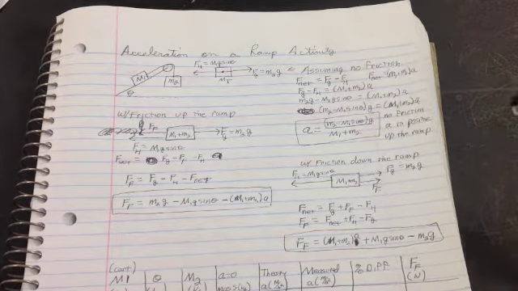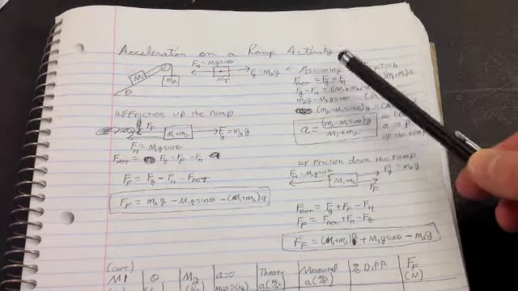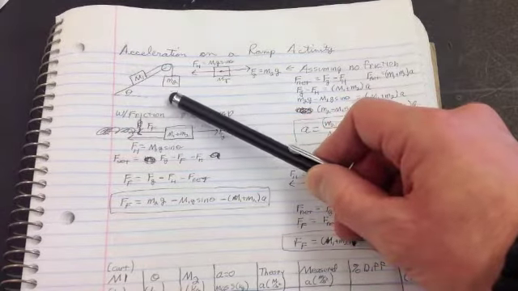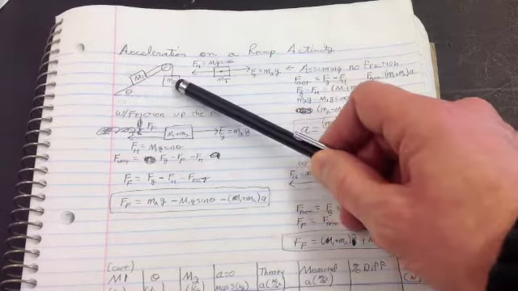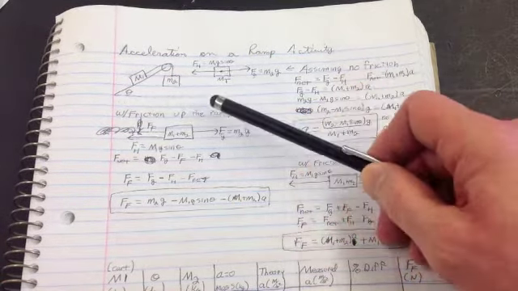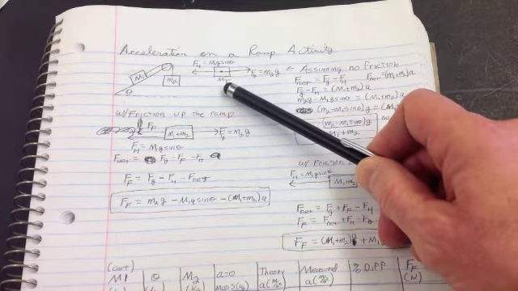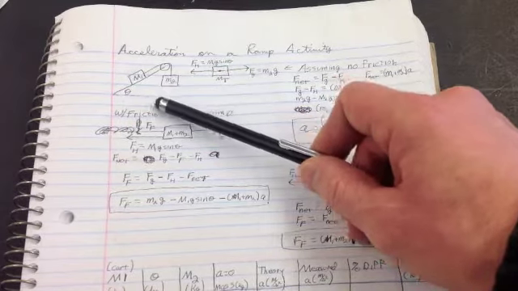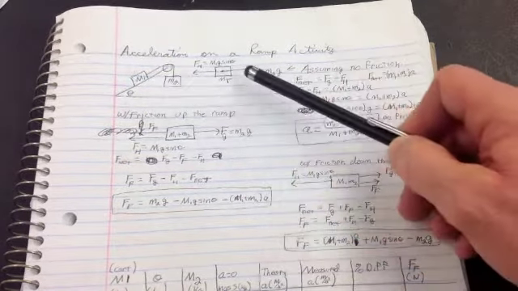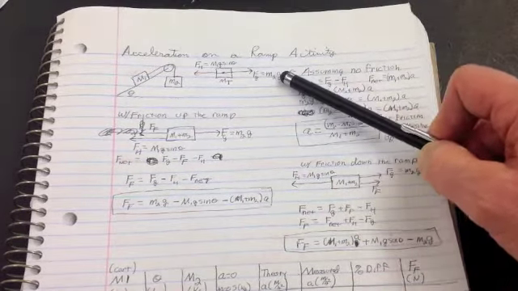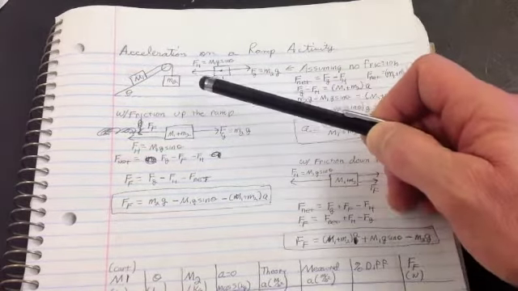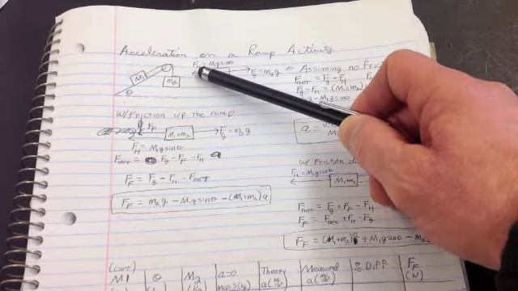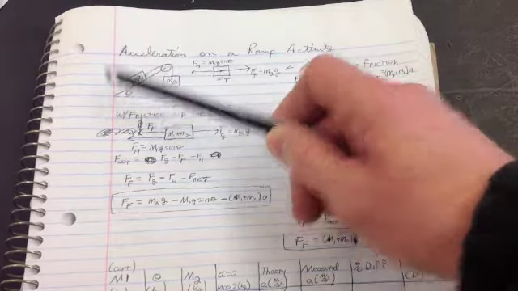Okay, so my diagram in my notebook shows the mass of the cart and this mass. If I assume no friction, I have a total mass of both masses together. I have a force of gravity pulling to the right. The pulley changes the direction of the force. And I have a horizontal force pulling down the ramp.